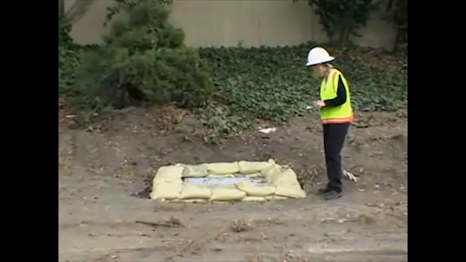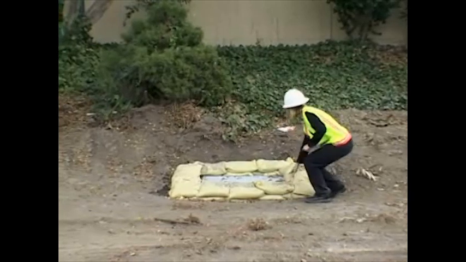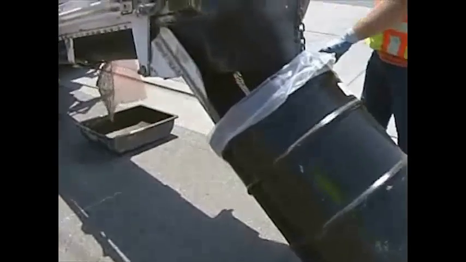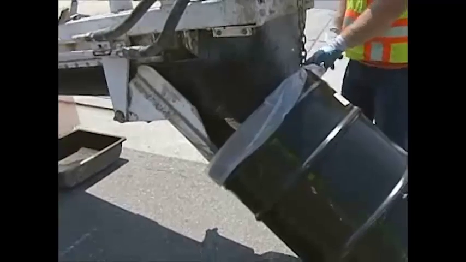While conducting washout activities, protect storm drains with an inlet cover, sandbags, or other BMP. Washout of concrete mixers, delivery trucks, and other delivery systems can only take place in designated areas. Wash concrete from the mixer chutes into approved concrete washout systems.